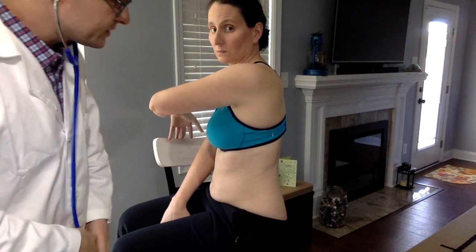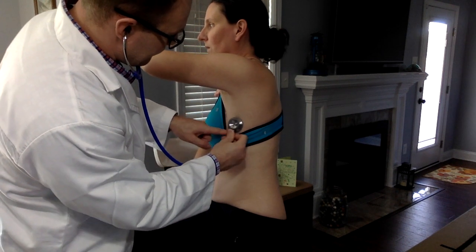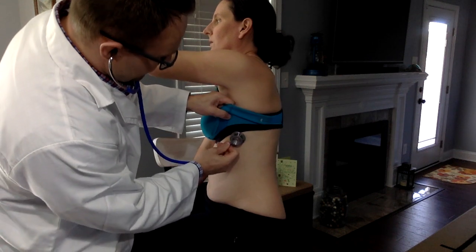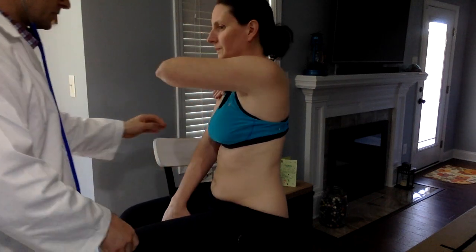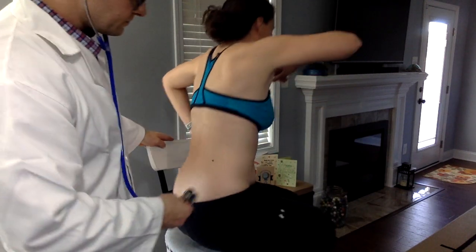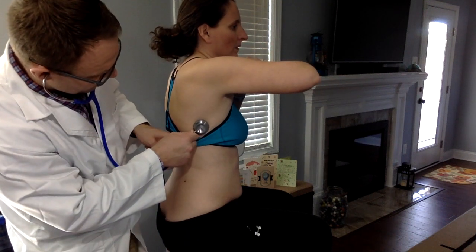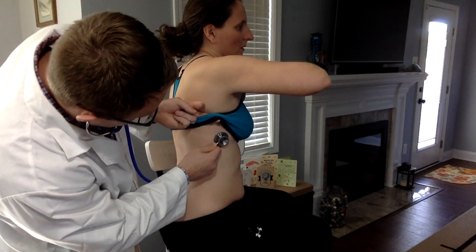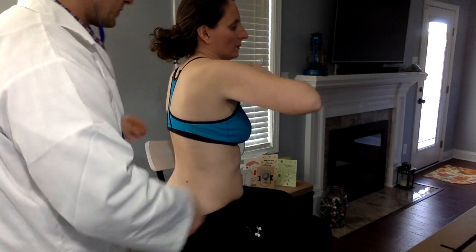So this is the left side, just normal breathing in and out through your mouth. Good. And then I'm going to do the right side if you don't mind. Perfect. Thank you. Good. And then we're going to do the anterior aspect. So you can just face forward to our 8 locations.